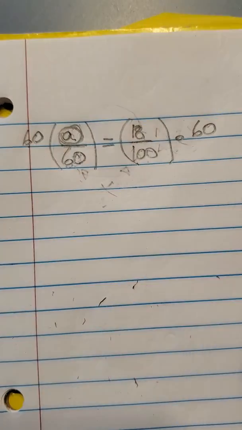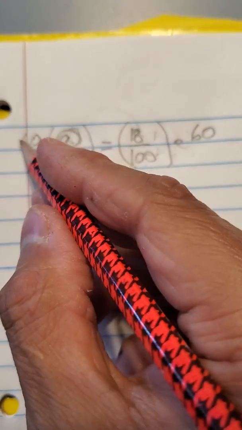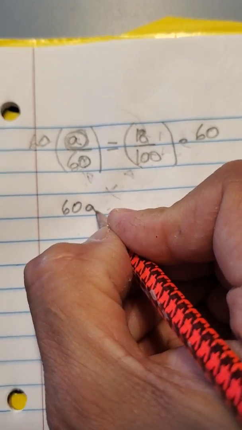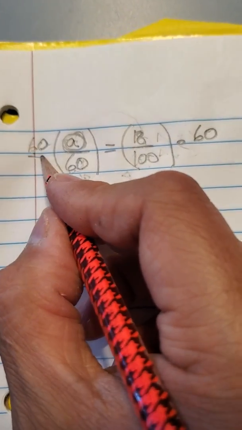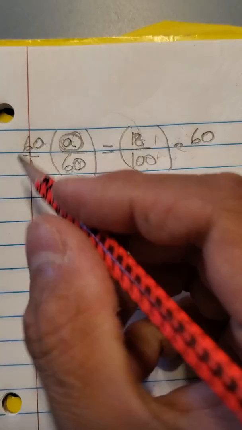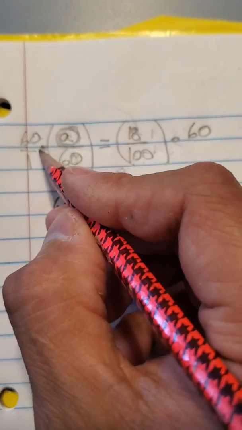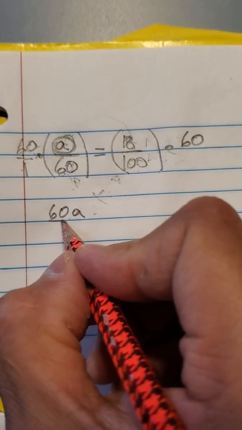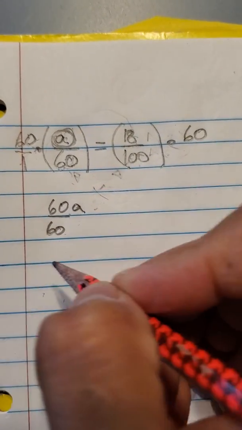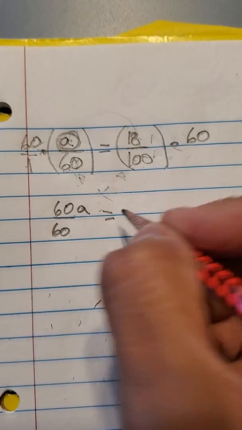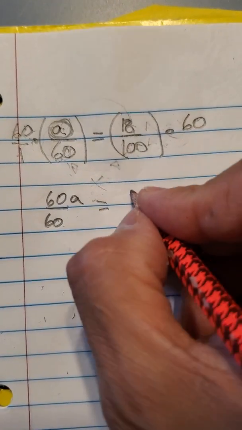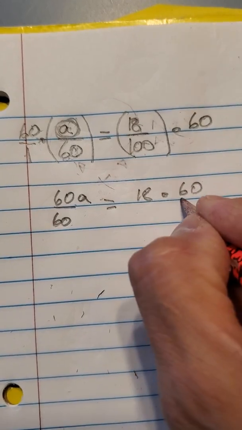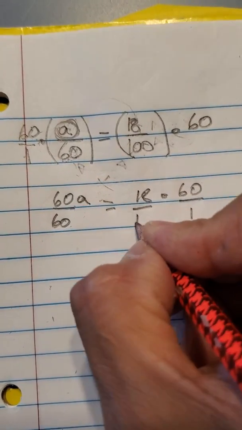Now, I'm going to go ahead and work this out. 60 times A, that is 60A. And this 60, you need to put it over 1. So you're going to be multiplying 60 times A, that's 60A. 1 times 60, that is 60. That is going to be equal to 18 over 100 times 60 over 1.